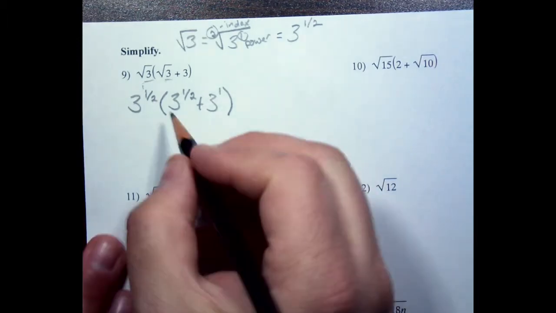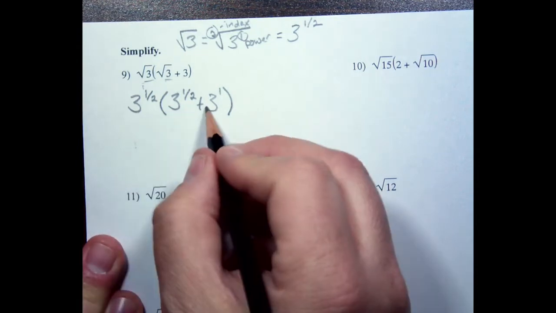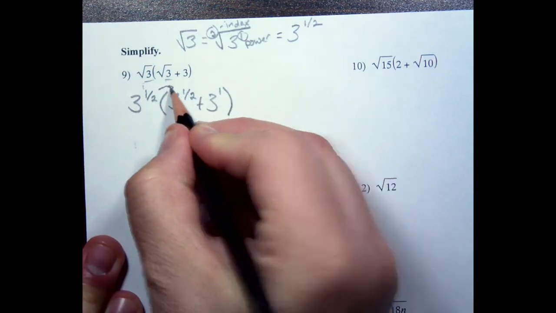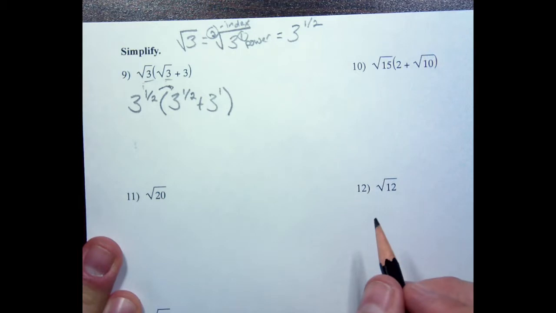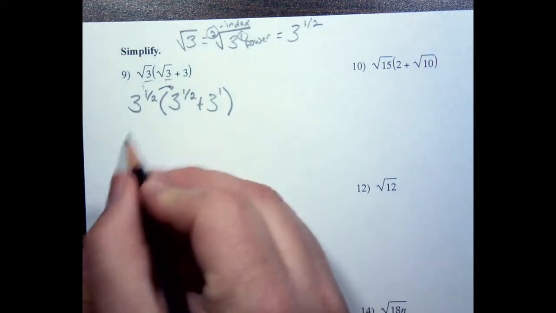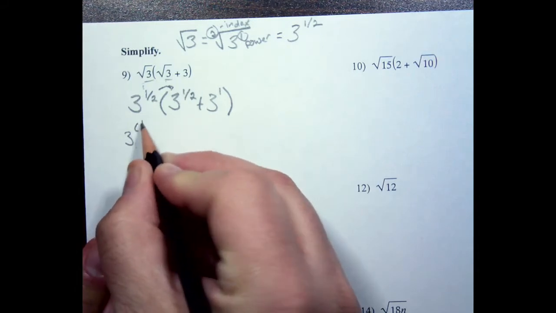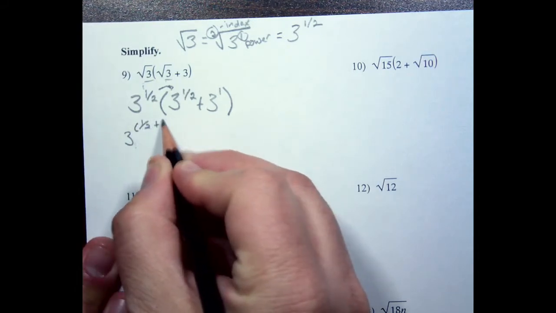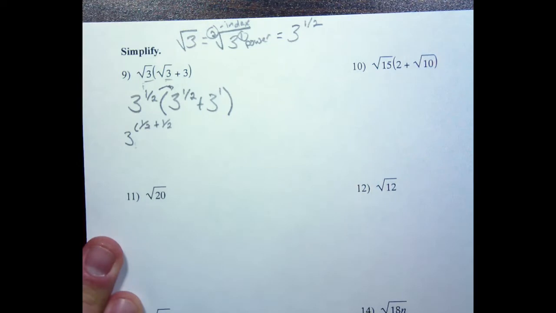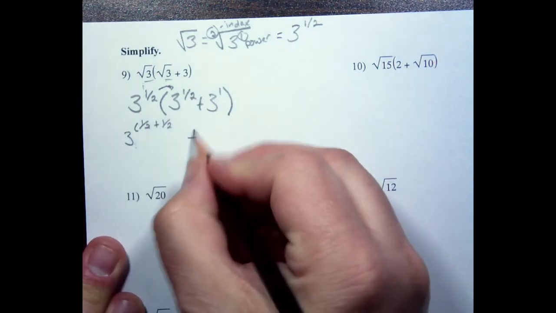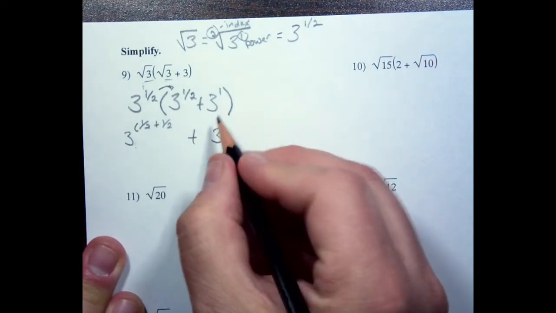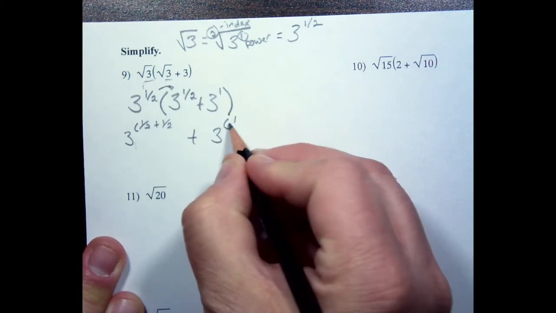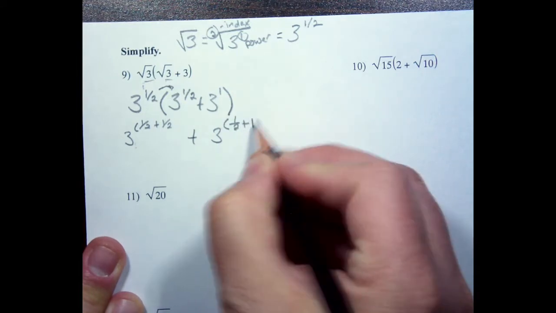Now what we would do is distribute this through the parentheses. So 3 to the 1/2 times 3 to the 1/2, you would just add the halves up, right? So this would be like 3 to the 1/2 plus 1/2. That's that first term. Plus 3 to the 1/2 plus 1.